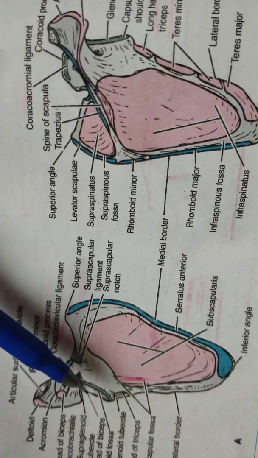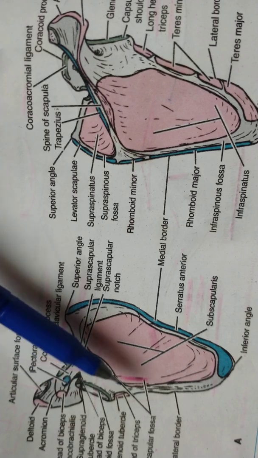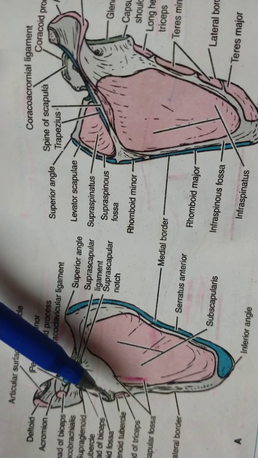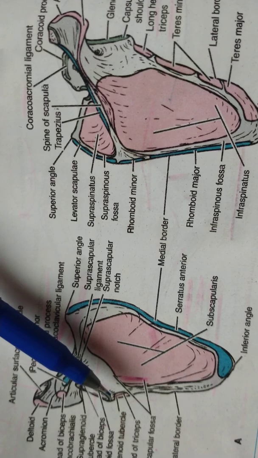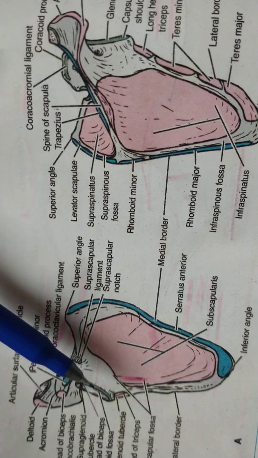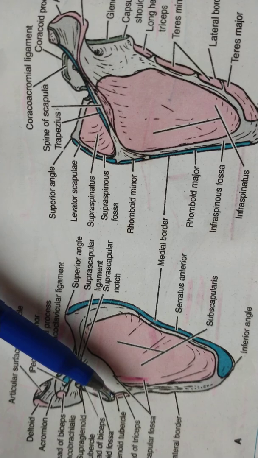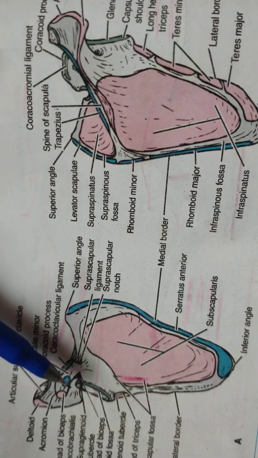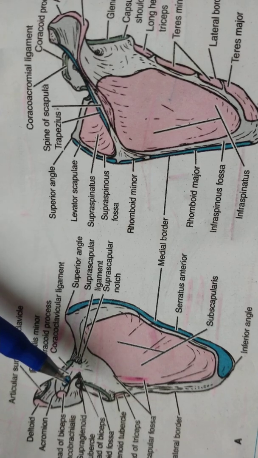And also we have a fibrocartilaginous structure known as the glenoid labrum. The glenoid labrum covers this whole glenoid cavity. There are also two important regions present at the superior and inferior aspects of the glenoid fossa. First of all, the region present below the glenoid fossa is known as the infraglenoid tubercle, where the long head of the triceps muscle attaches. And talking about the superior aspect, we have the supraglenoid tubercle present above the glenoid fossa or glenoid cavity.